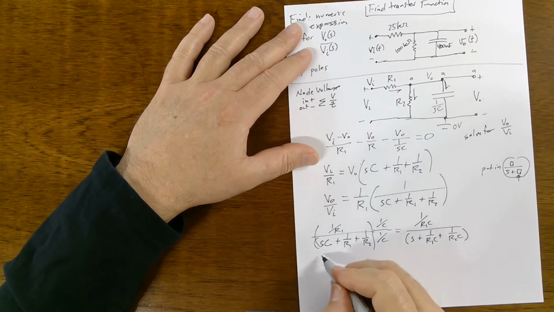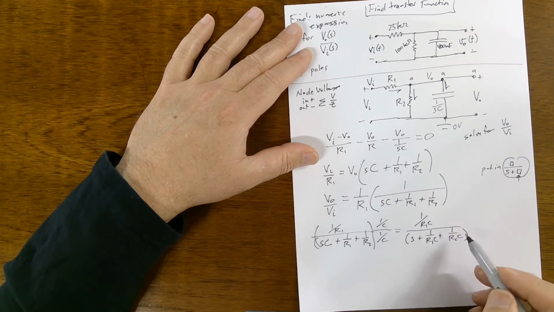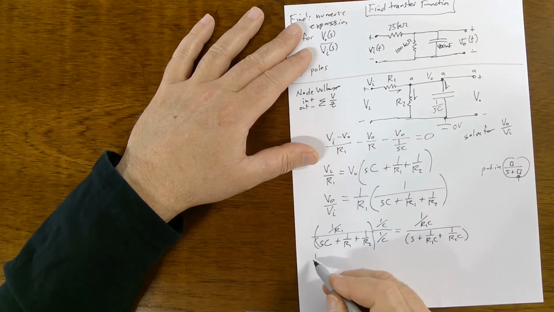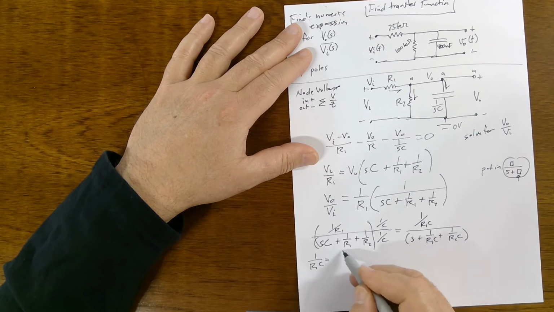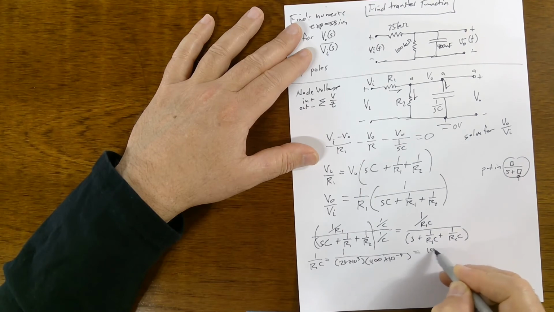These are constants. And so 1 over R1C is 1 over 25 times 10 to the third, that's R1, times C, which is 400 times 10 to the minus ninth. 400 nanofarad gives 100.